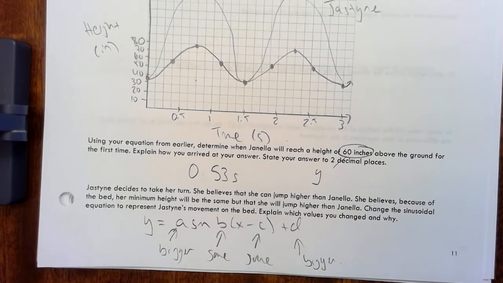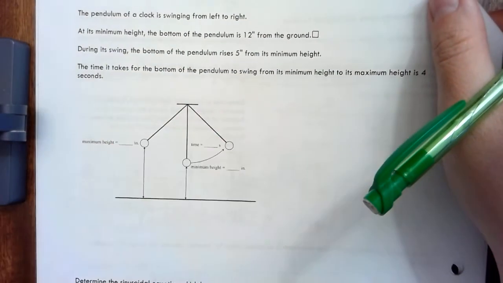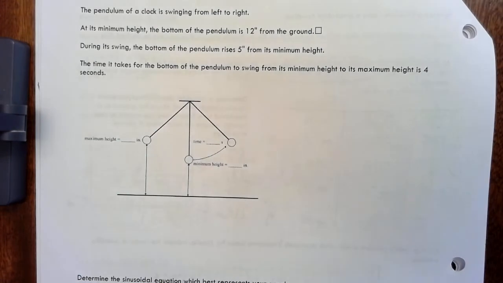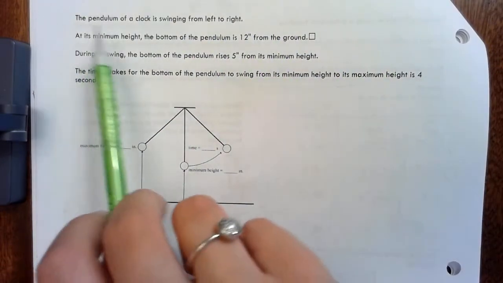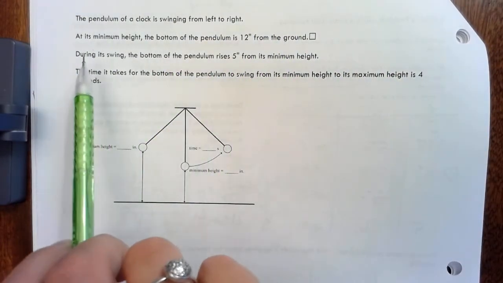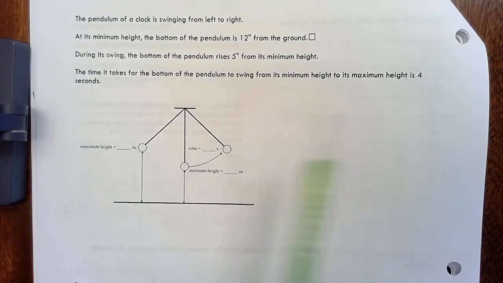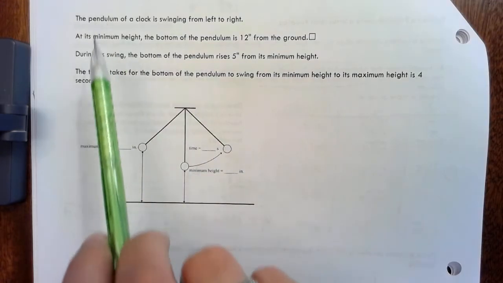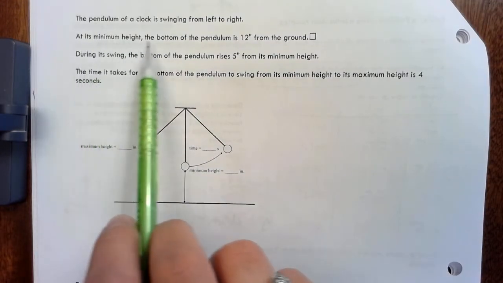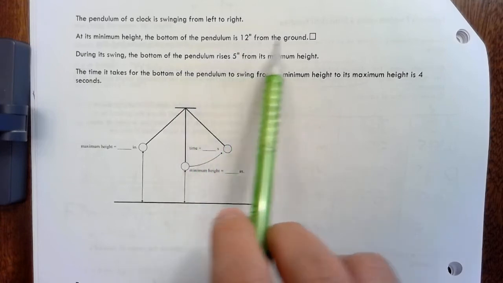Alrighty, let's flip. Let's try another one. This is a hard one, but very, very similar. So what we're going to do is we're going to set it up, and then we're going to leave you to finish it off, because once we set it up, it's the exact same skills as you've used before, but the setup is difficult. Alright, so the pendulum of a clock is swinging from left to right. So it's going from left to right, and then it'll come back again. It's like a grandfather clock, how they have a thing that swings back and forth? That's what this is. At its minimum height, the bottom of the pendulum is 12 inches from the ground.